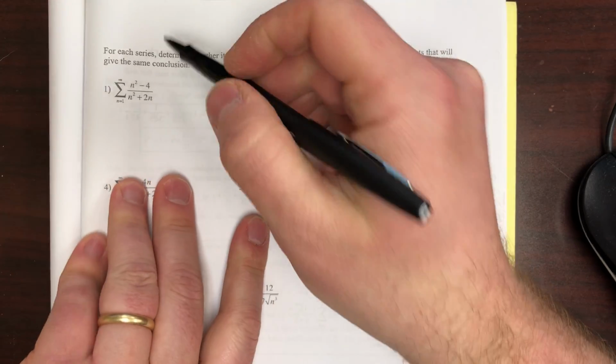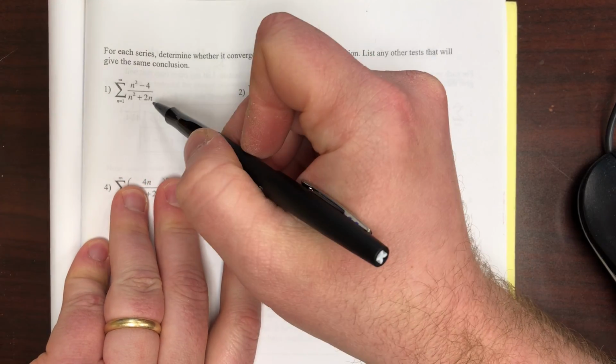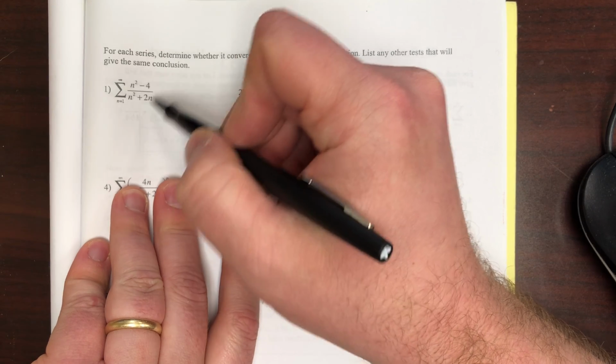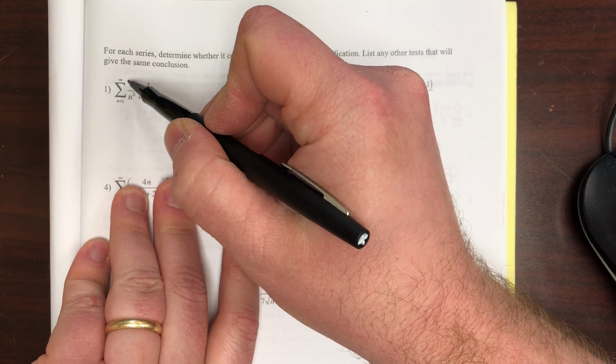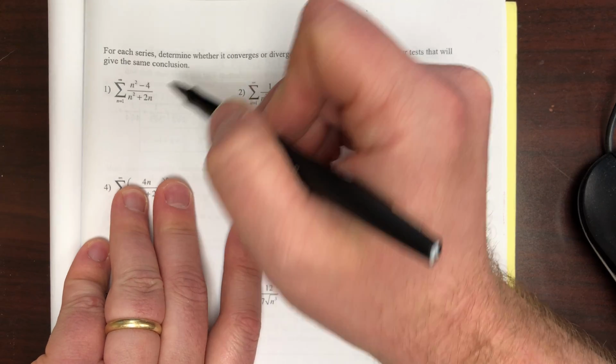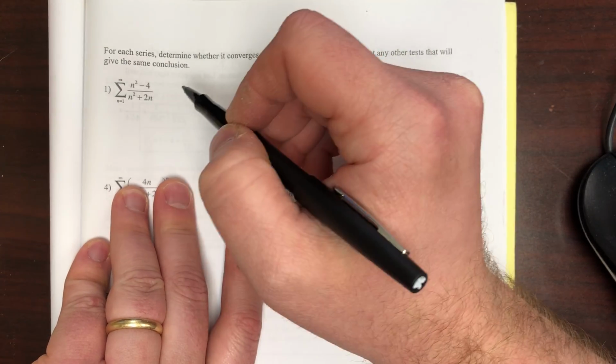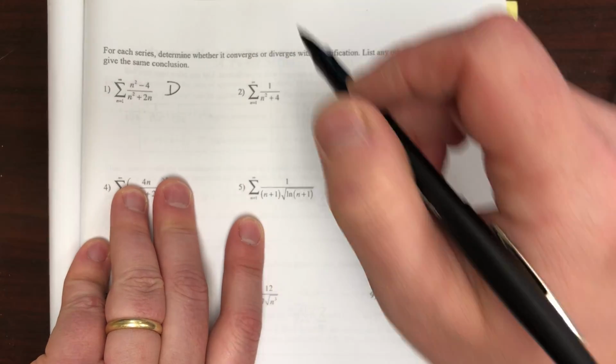Remember, when it's a polynomial over a polynomial, you can just focus on the greatest power that you see anywhere, and I see n squared, so I have 1n squared over 1n squared. As we go off to infinity, it's going off to 1 over 1, or just 1. Since the terms are going off to 1, we call that divergent.